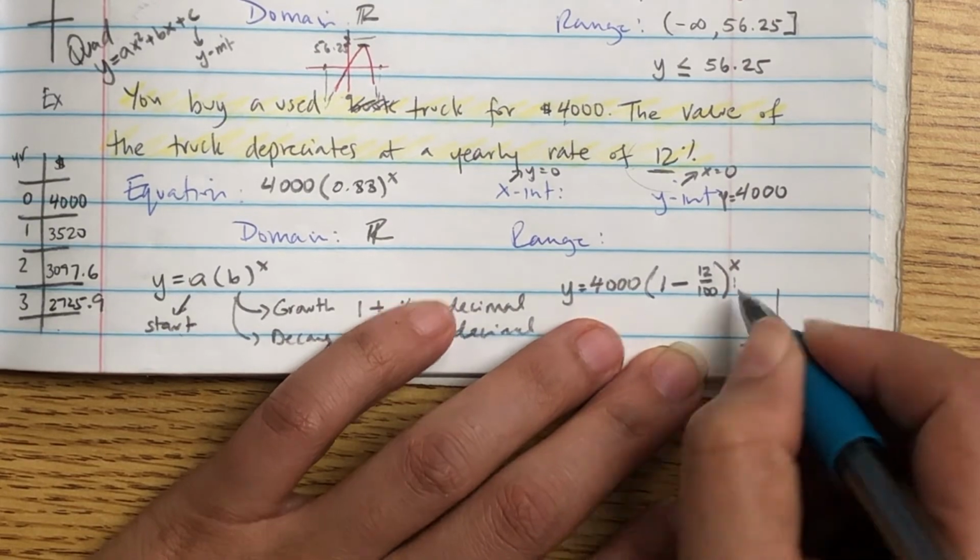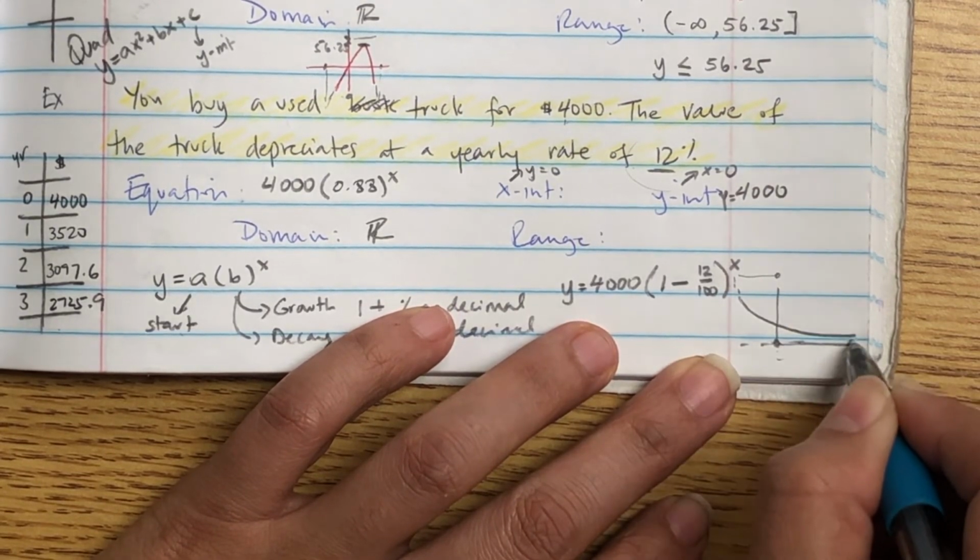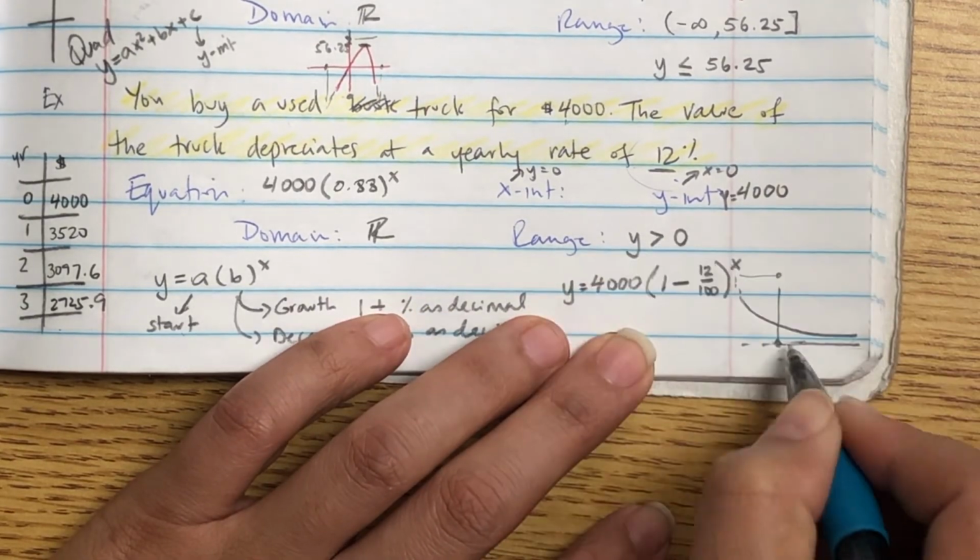My range, so again, you go to the bottom and you go to the top and you draw a line. You see it doesn't start until 0, right? But it doesn't include 0, so open parenthesis. Everything bigger than 0. And that's pretty much it. So let's practice.